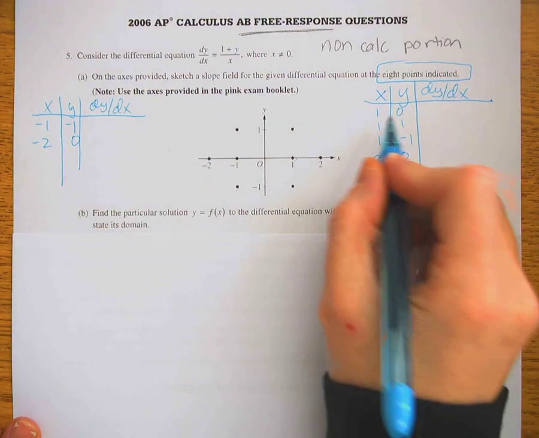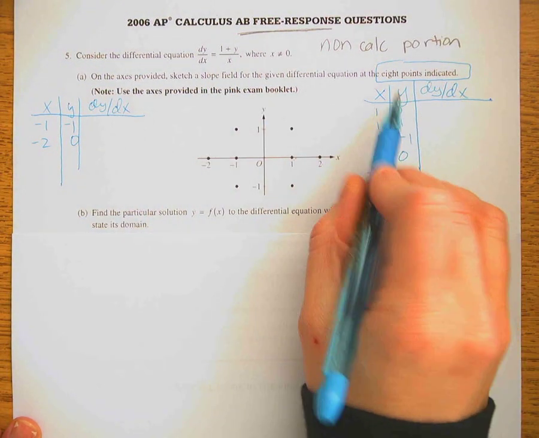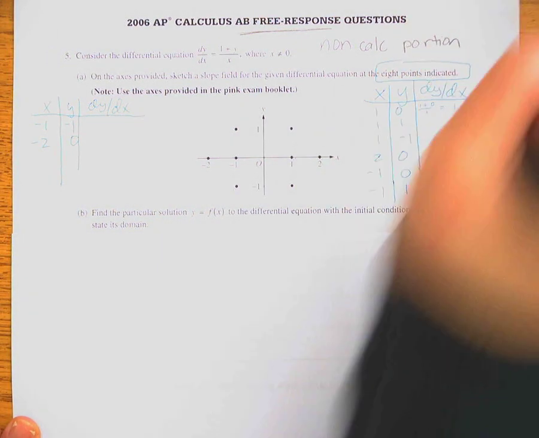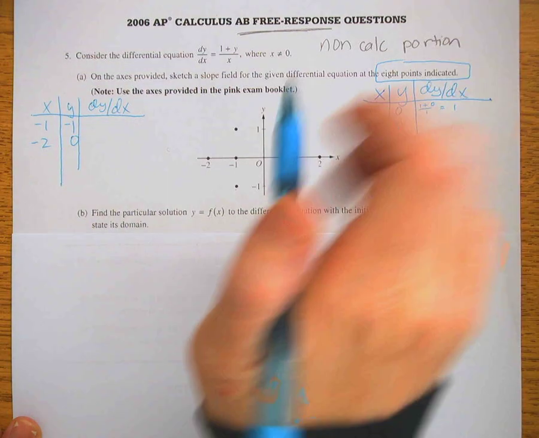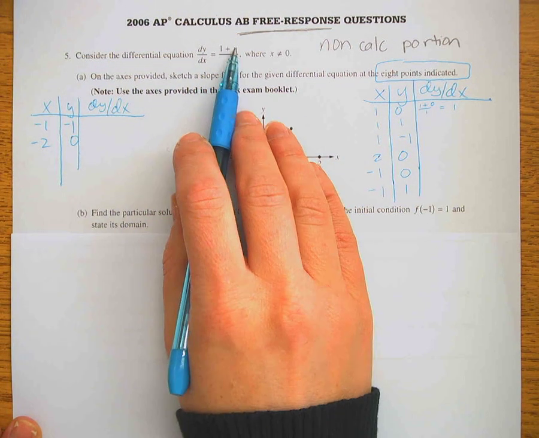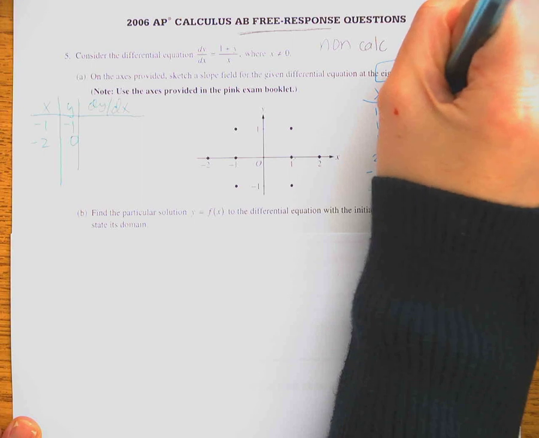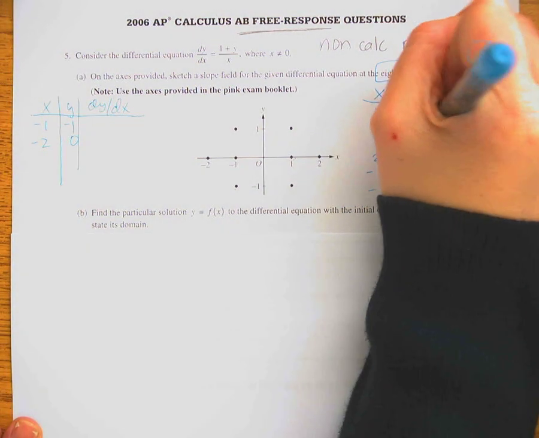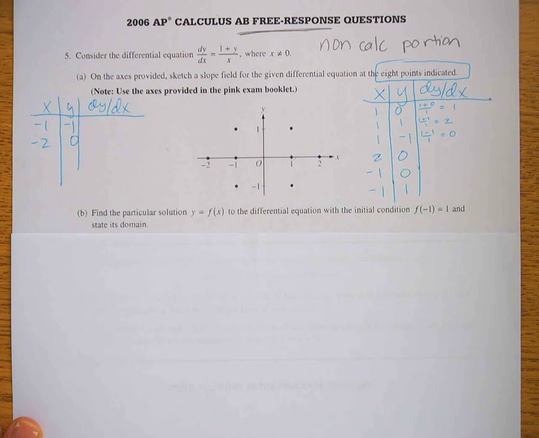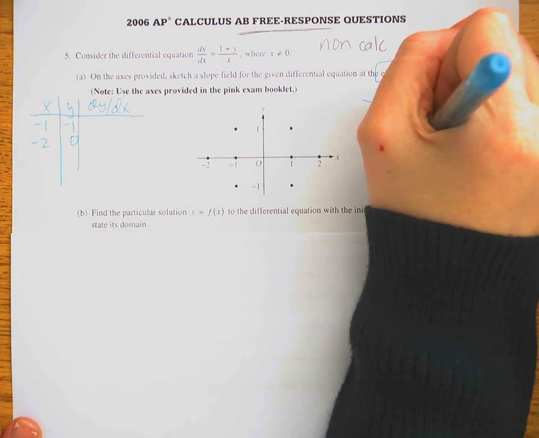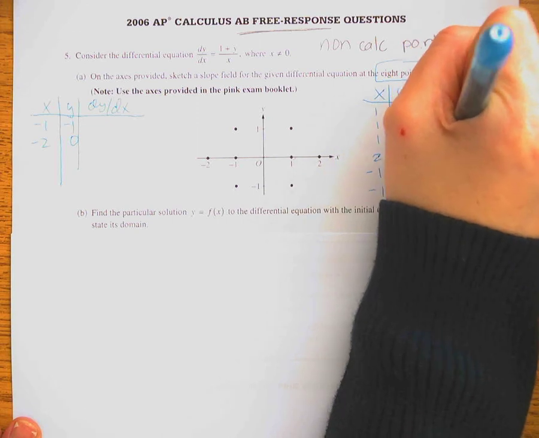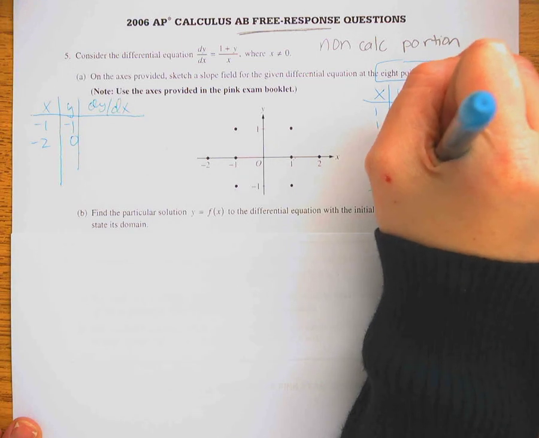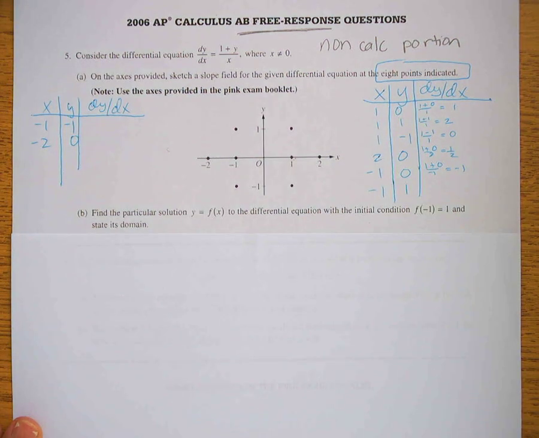Okay, so now I'm going to plug these in here. So for this first one, I get 1 plus 0 divided by 1 is just 1. And then for 1, 1, I have 1 plus 1 over 1 is 2. And then for 1, negative 1, I get 1 minus 1 over 1 is 0. For 2, 0, I get 1 plus 0 over 2 is a half. For negative 1, 0, I get 1 plus 0 over negative 1 is negative 1.